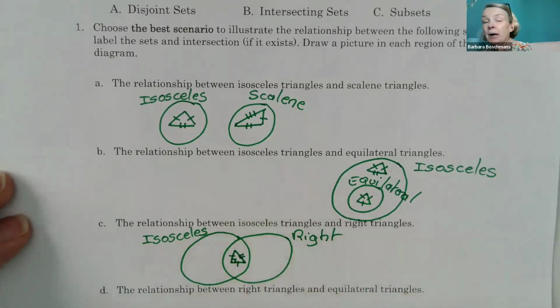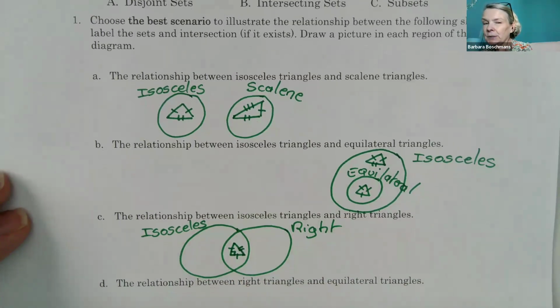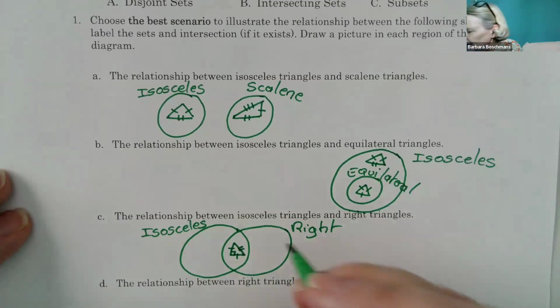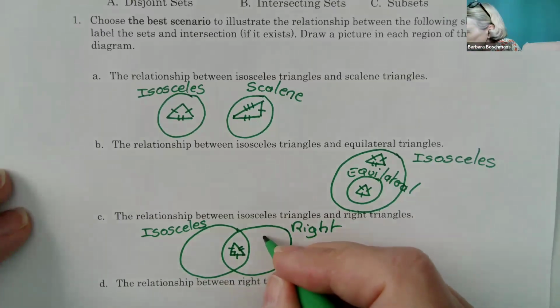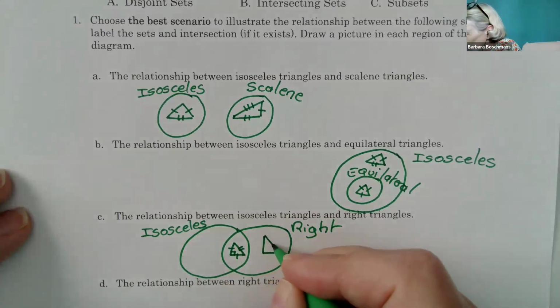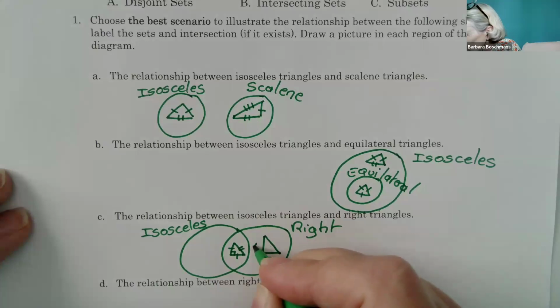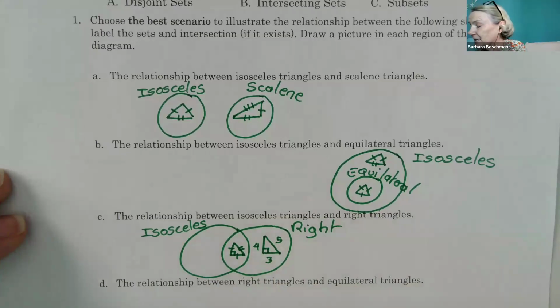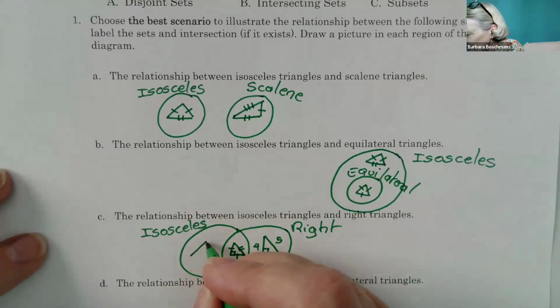In a right triangle, the hypotenuse, which is opposite of the 90-degree angle, has to be the longest side. We can have a right triangle that is scalene, which is what we just saw, the 3, 4, 5, that would be scalene. And of course, we can have isosceles triangles that don't have right angles.